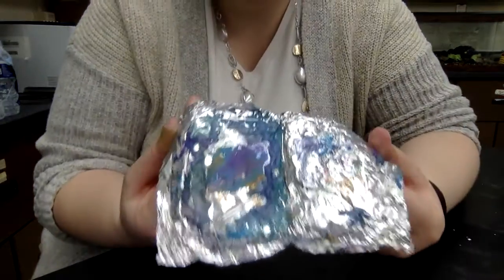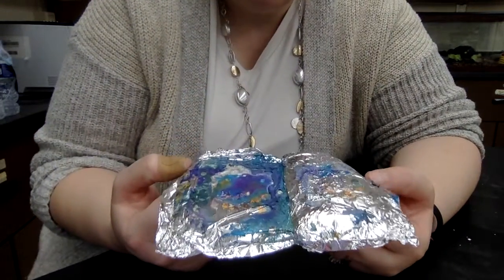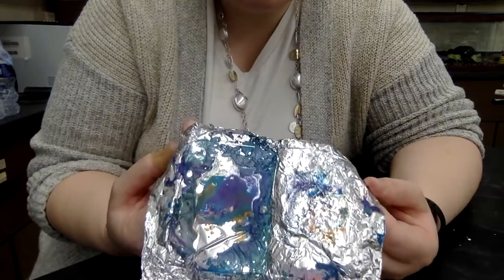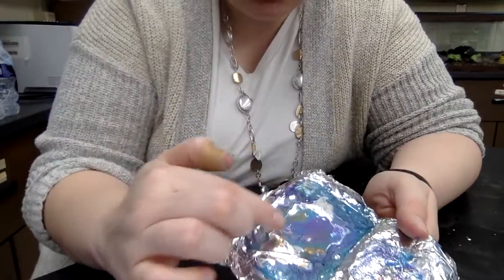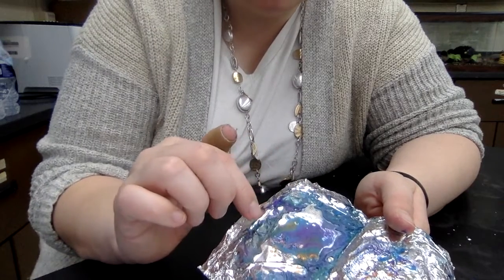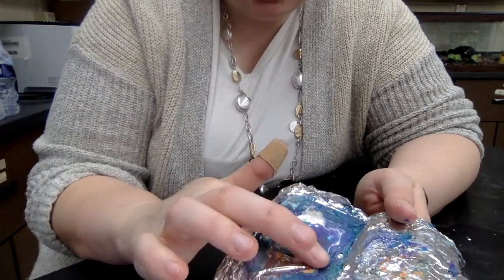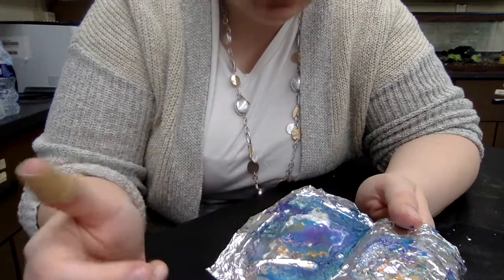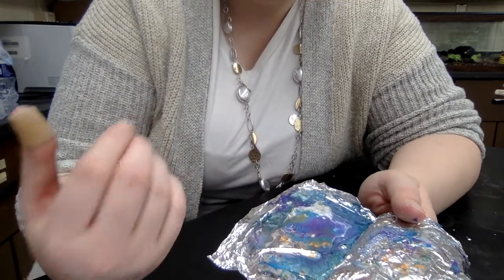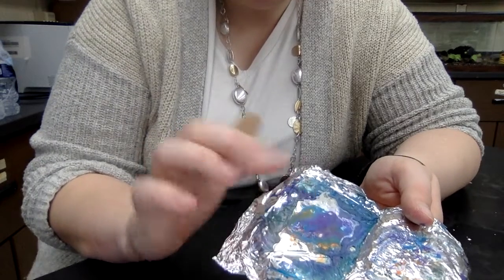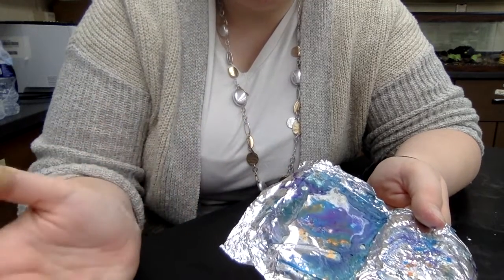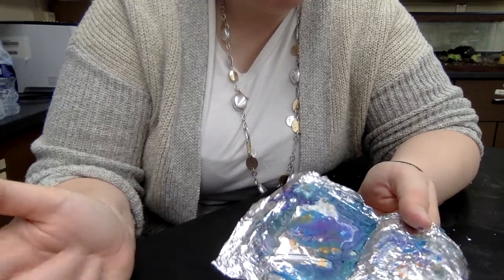And there we have our metamorphic rock. It's not all grainy and layered like the sedimentary rock is. We can see streaks and we can see different colors, but it's all kind of solid together. Again, not grainy, not layered, but we do see streaks in it. And that's what is kind of characteristic of many metamorphic rocks.